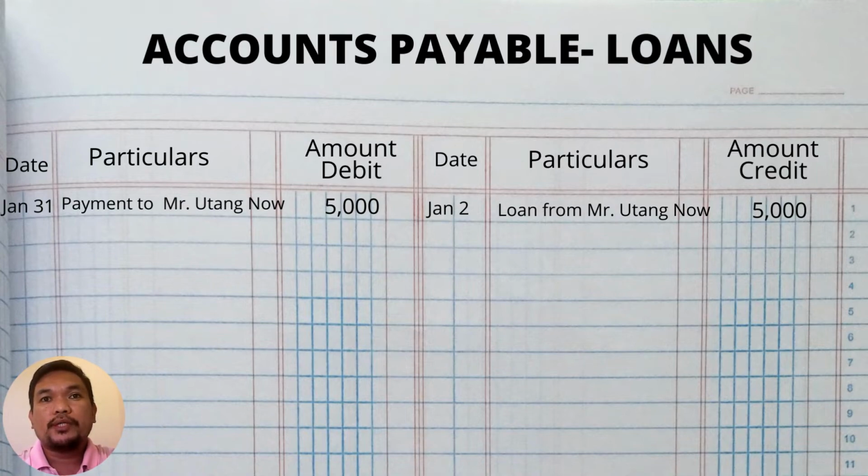So on January 2, we applied for a loan, okay, from Mr. Utang Now for 5,000 pesos. Alright, so naka-credit siya. And then on the 31st of January, binayaran natin si Mr. Utang Now. So that's why meron din tayong na-debit na 5,000 pesos. As you can see, if you will have the running balance of your accounts payable, meaning zero na accounts payable mo kasi binayaran mo na yung pinagkakautangan mo.